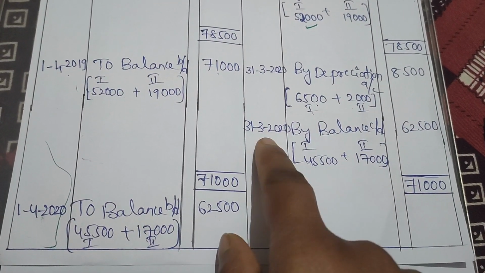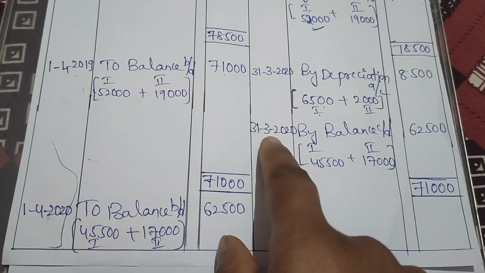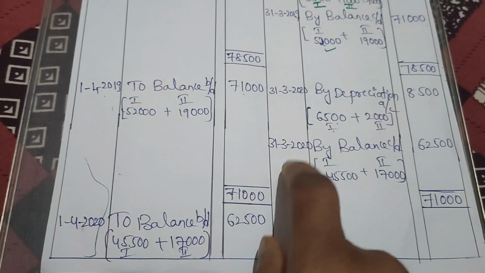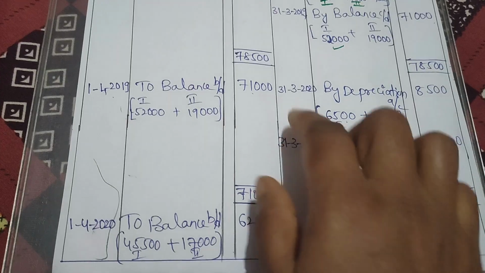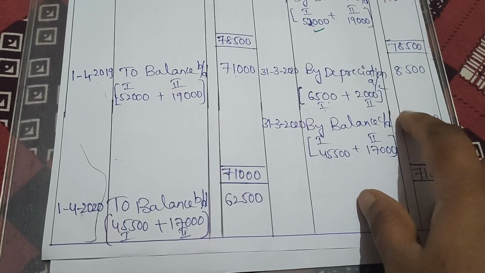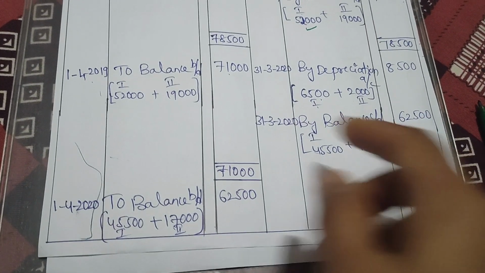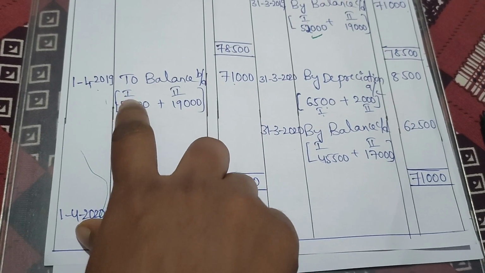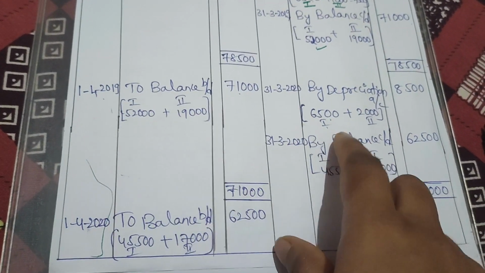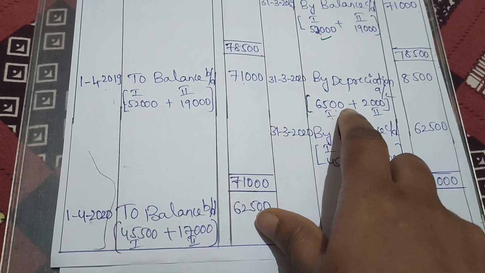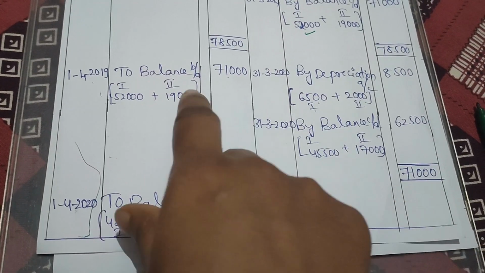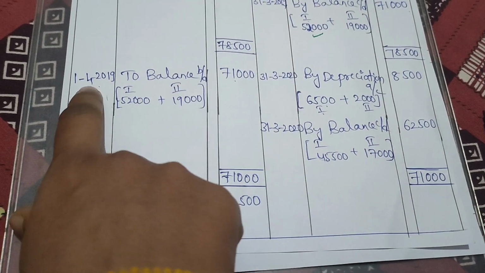Date is the last date. Always for balance carry down, last date in the year, 31st March 2020. For depreciation also last date. Last date in the year. They are following the financial year, no? That is 31st March. And here in this 62,500 we have 2 machines value. How to get that? See here, this 52,000 is the value of first machine on the opening day. From this you deduct depreciation of first machine. 6,500 you deduct from 52,000, you will get 45,500. It's very simple. From 19,000, this is second machine value at the opening date.